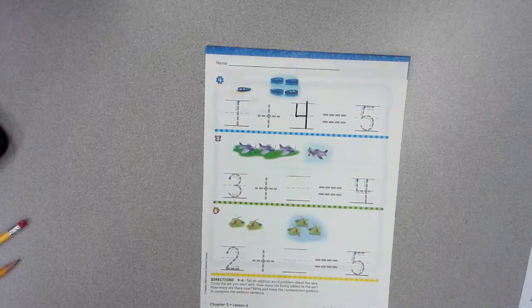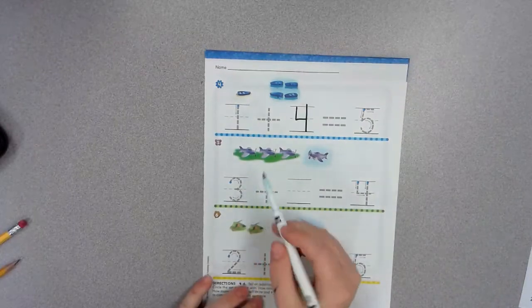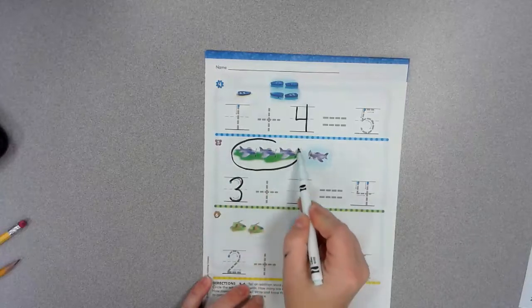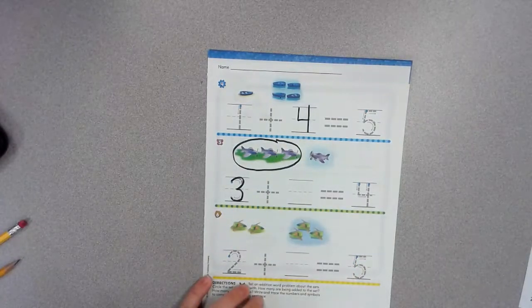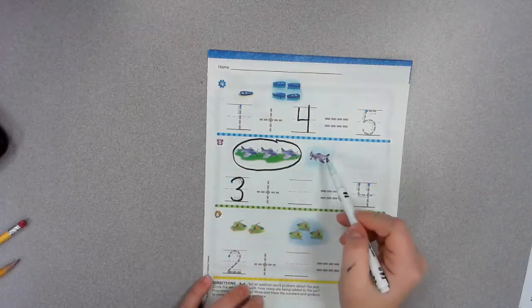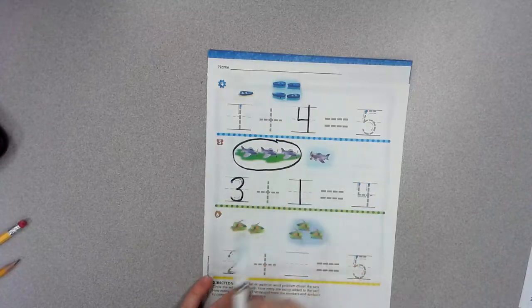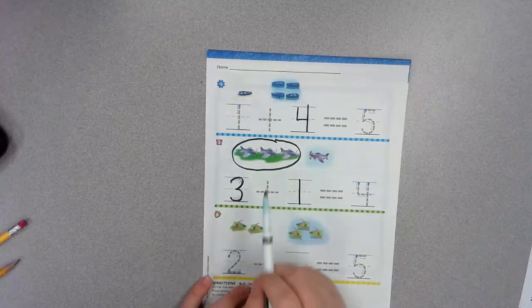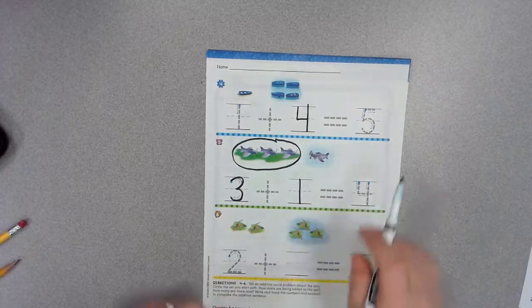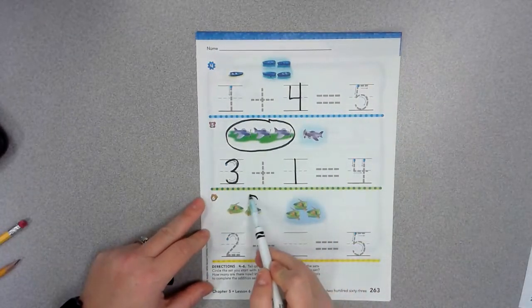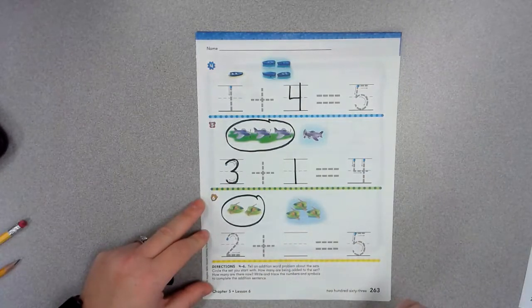Now for this one, circle the first set. We have 3 here, so circle the first set of 3. There are 3 planes on the ground. How many planes are in the air? 3 plus 1 is equal to 4. Our first set are the 2 boats on the beach. How many boats are in the water?